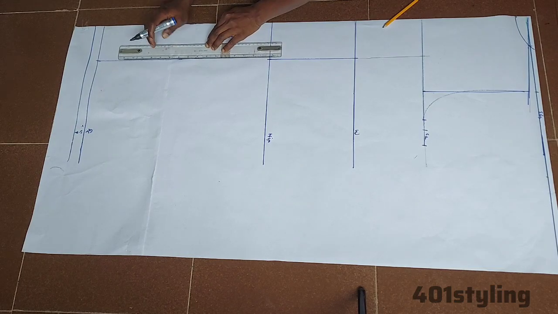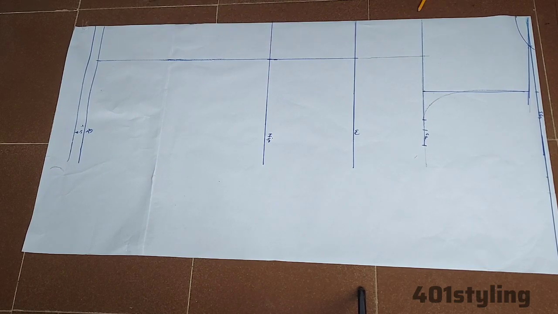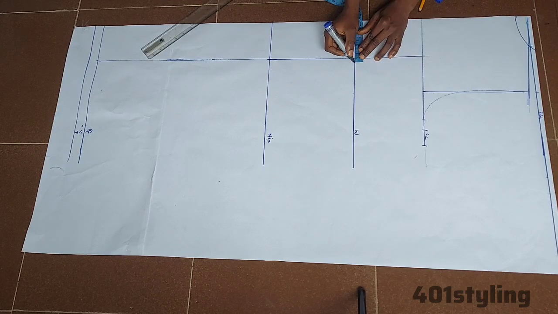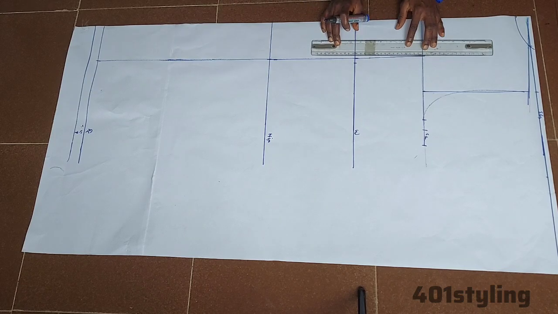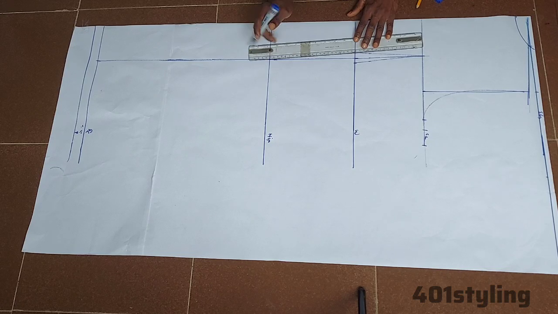After connecting the nipple to nipple line, we are going to plot our waist dart. So you come to the waistline and take ½ inch on both sides of this line. You can take 0.75 depending on the measurement you're comfortable with. Okay, so you connect back to the chest line this way and you connect back to the hip line, just like you see me doing.